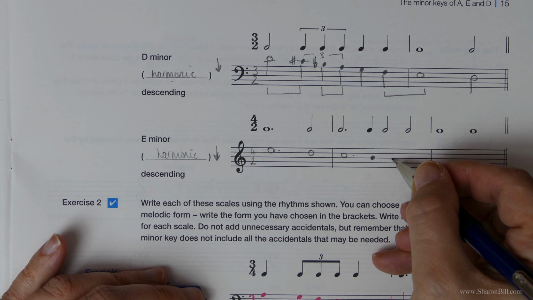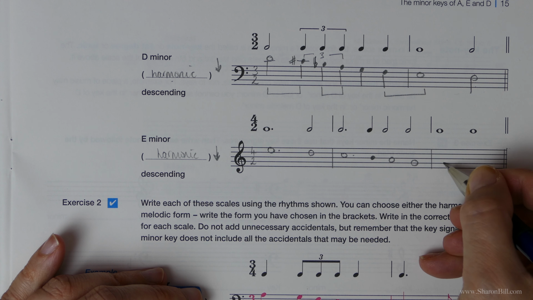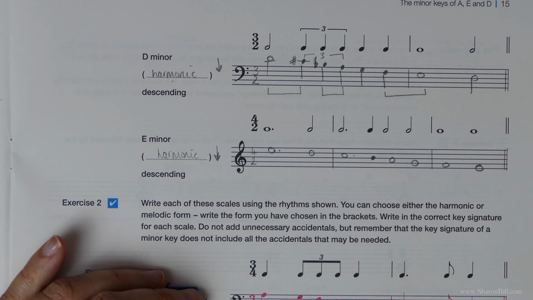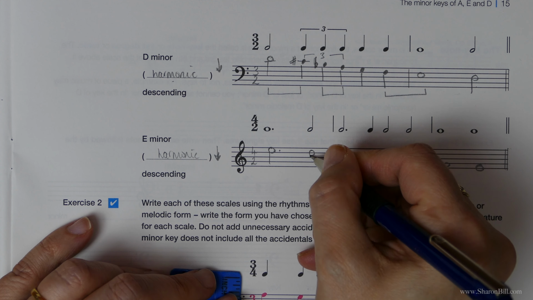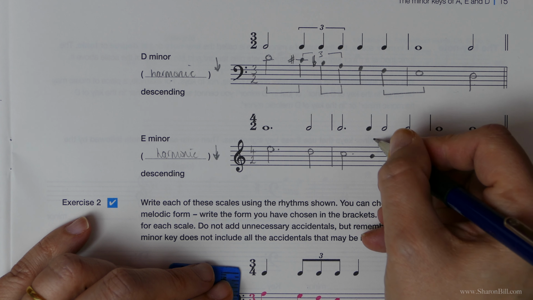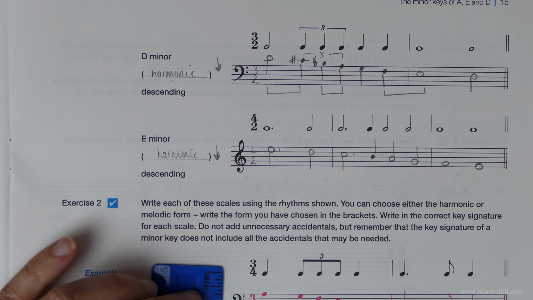Space, line, all the way down, keeping it in step. And we should end up on an E. If you don't, something's gone wrong in the middle. There we go, stems. We'll start with stems coming down because we're above that middle line. The middle line can go either way, so I'm going to change. No stems required at the end.